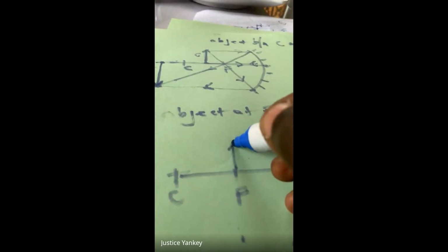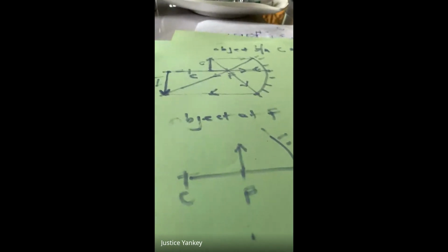It's a concave mirror still. Here is F, and here is C. That is the mirror. I'm placing the object now at F. Here is the object at F. And we know already that the image will be formed at infinity, because when the object was at infinity, like the sun, the image was formed at the focus. So now you place the object at the focus, we expect the image to be at infinity. So let's see how we can construct this one.